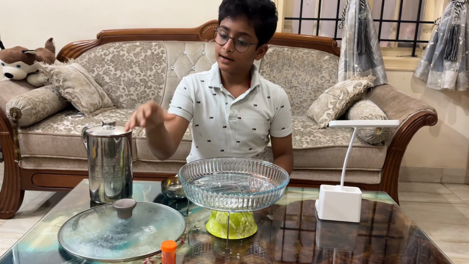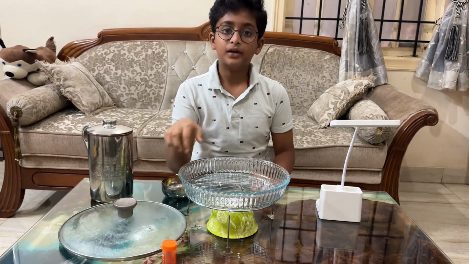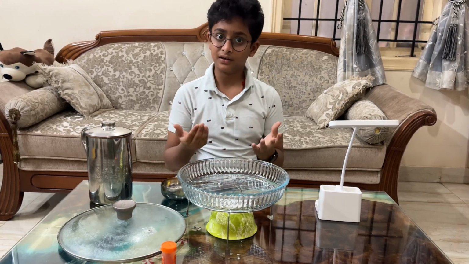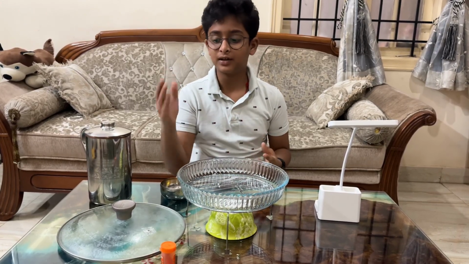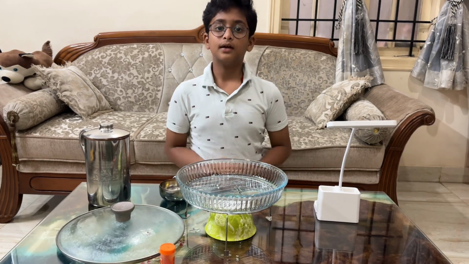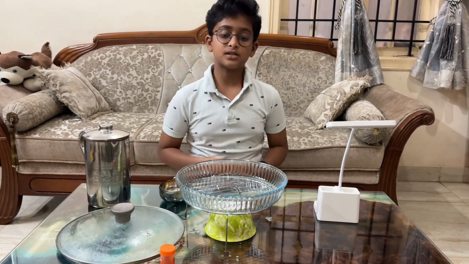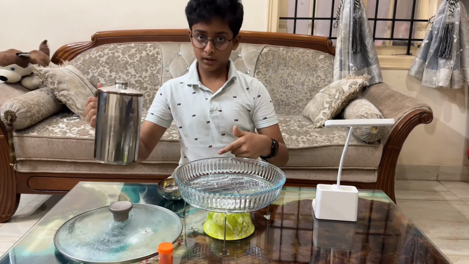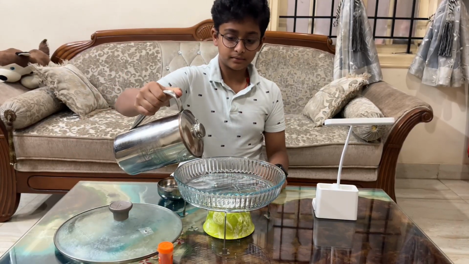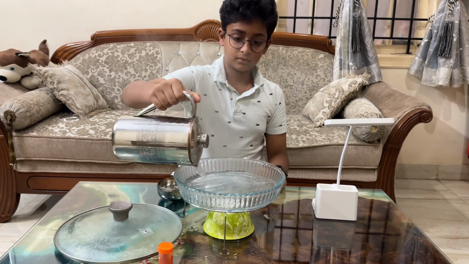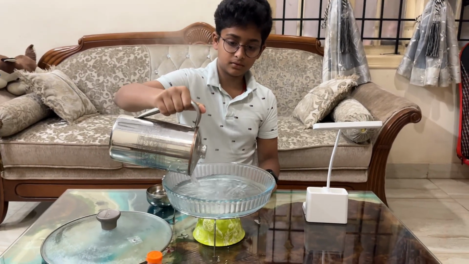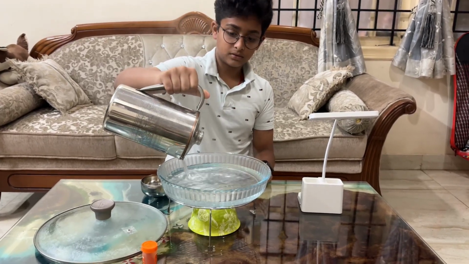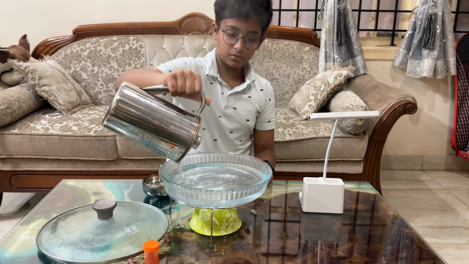If your lid has a curvature like this, you can keep it in the freezer for a few minutes to make it chilled. Or else you can also use ice cubes if it doesn't have a curvature like this. So let's start. First, you have to take the glass container and pour the hot water into it. Like this.